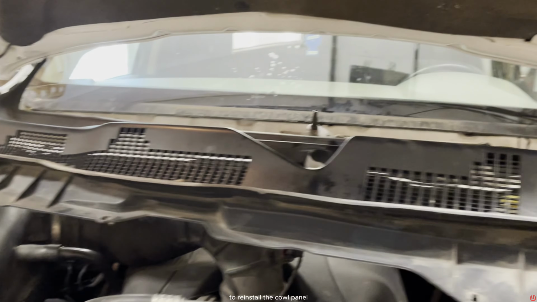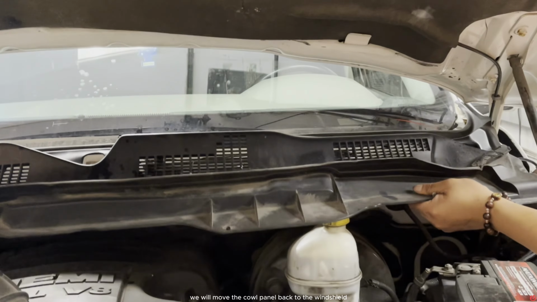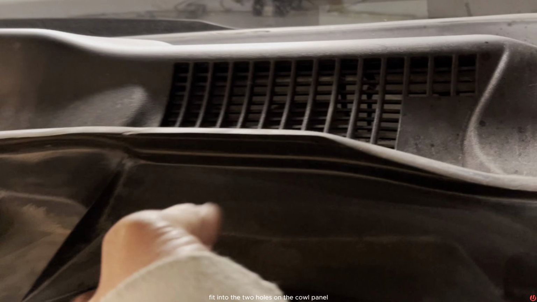To reinstall the cowl panel, we will move the cowl panel back to the windshield and make sure that all hooks under the cowl panel go under the windshield and the 2 wiper linkage shafts fit into the 2 holes on the cowl panel. Then we will reinstall the 6 push pins to secure the cowl panel to the cowl dash panel.